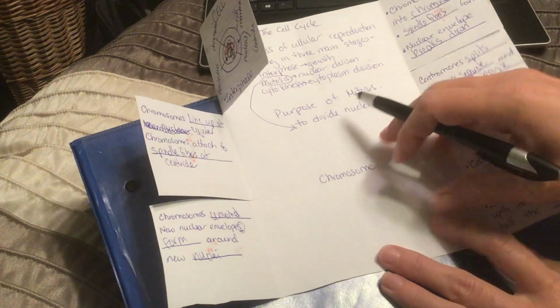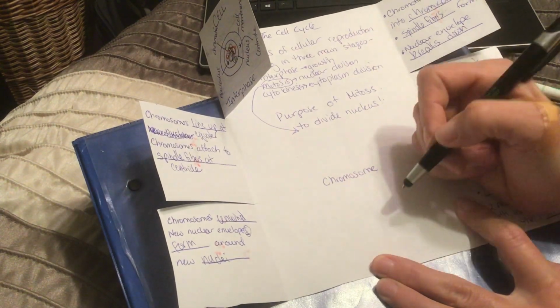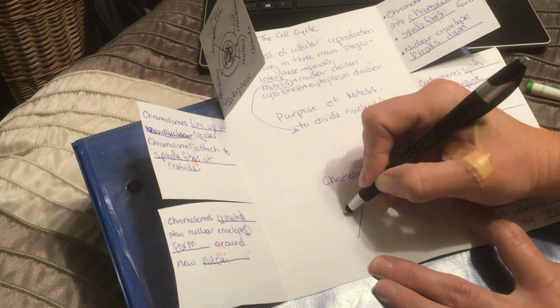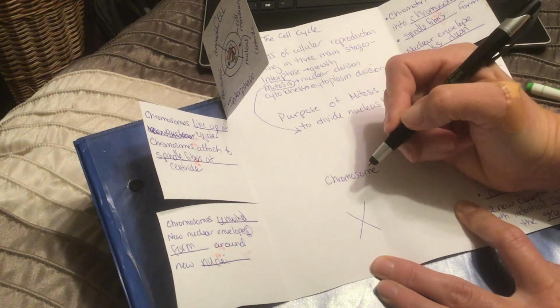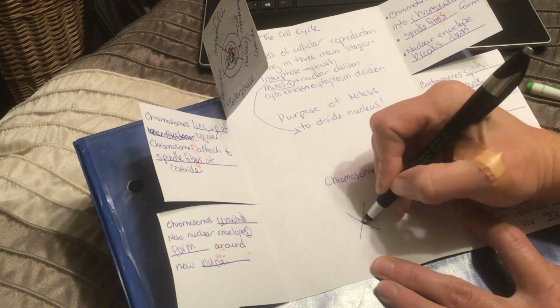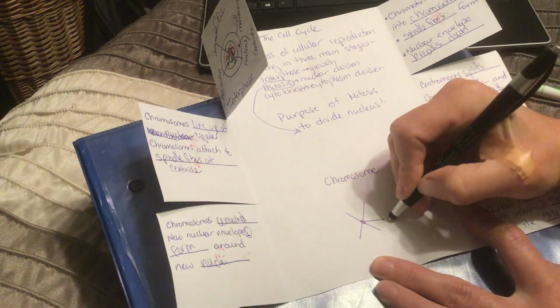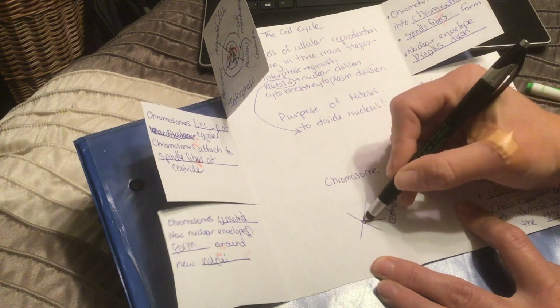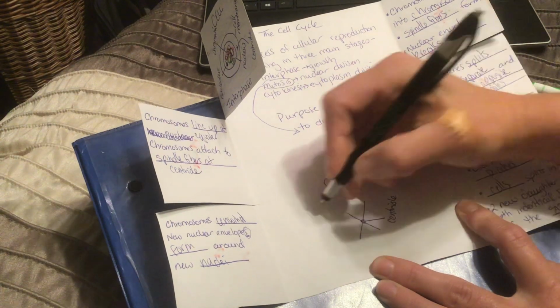Last thing I'm going to do is just sketch and label the chromosome one more time because I know there's a lot of terminology here. This is my condensed chromatin that is now in the shape of a chromosome. In the center it has a centriole. Remember, it looks kind of like a meatball on top of some breadsticks.